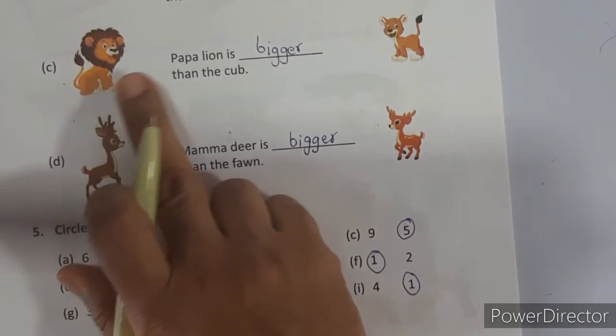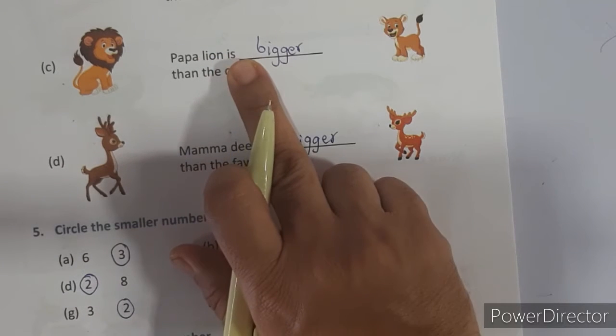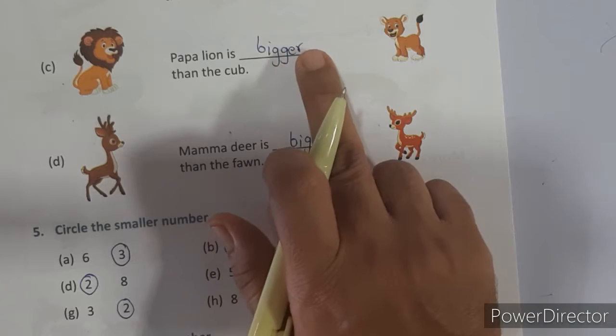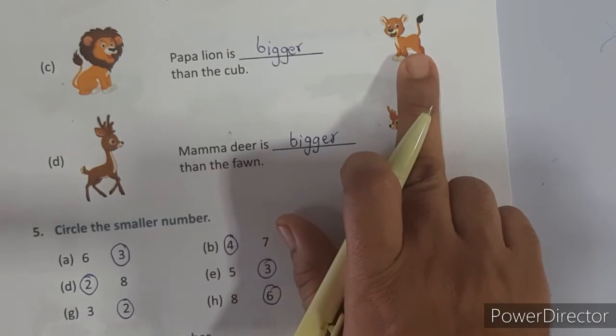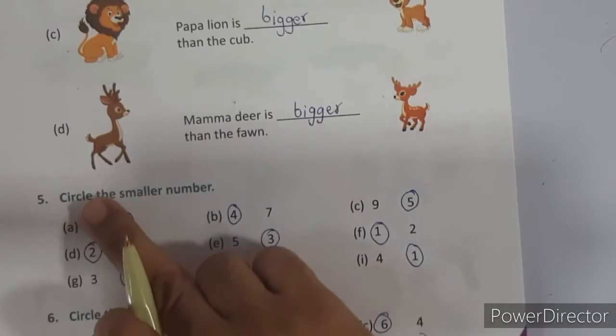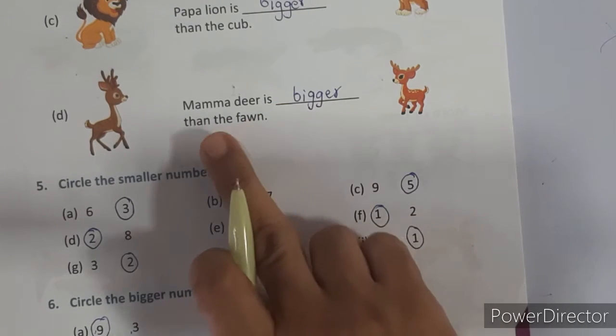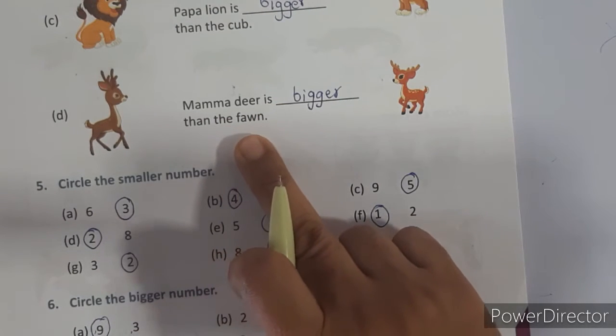Next picture, Papa lion is bigger, BIGGER, bigger than the cub. Next picture, Mama deer is bigger than the fawn.